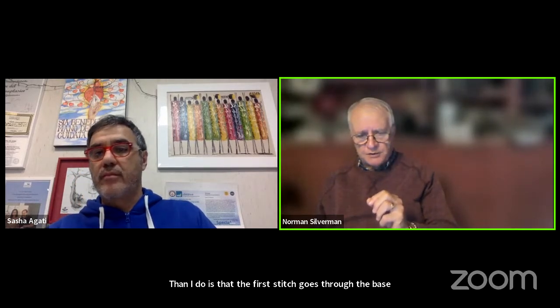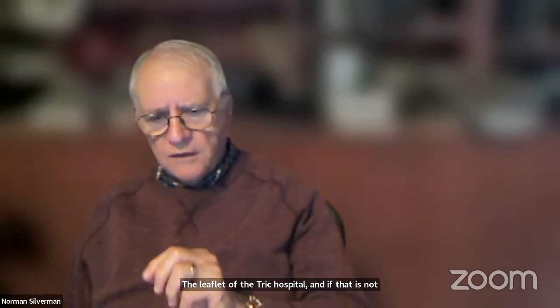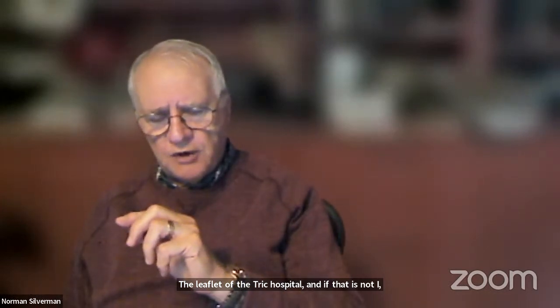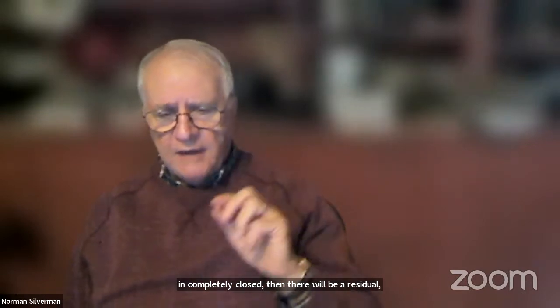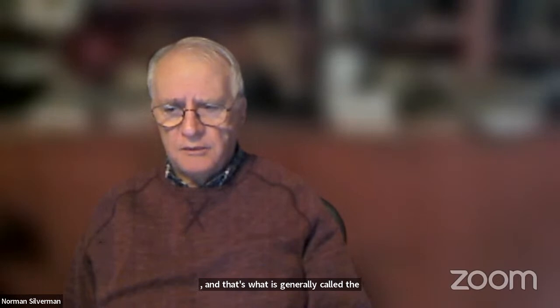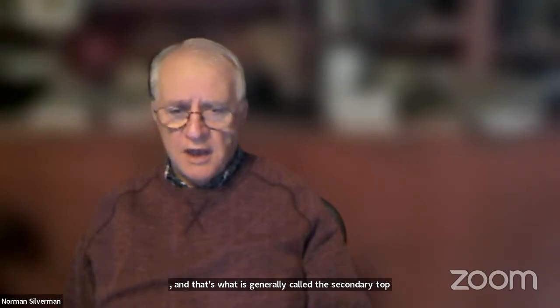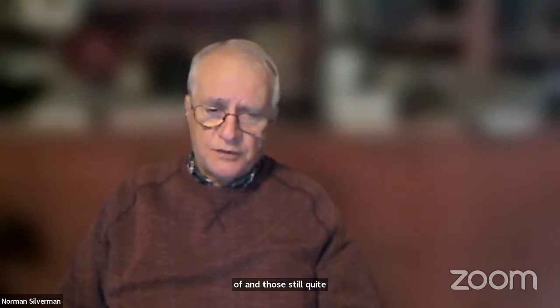The first stitch goes through the base of the septal leaflet of the tricuspid valve, and if that is not completely closed, then there will be a residual ventricular septal defect with tricuspid regurgitation. That's what is generally called the secondary type of Gerbode defect, and those are quite common to see, with TR associated with the VSD.